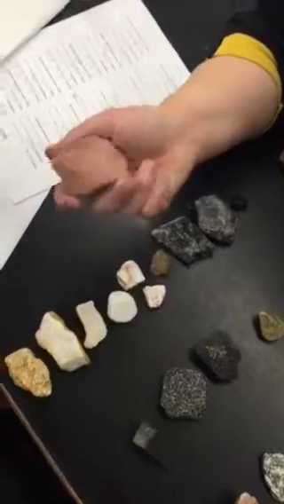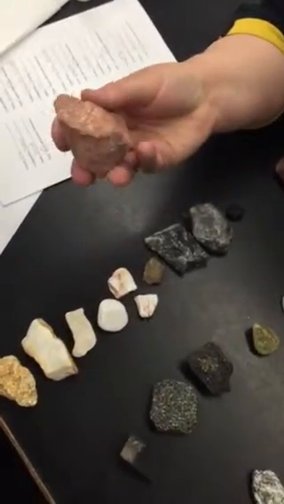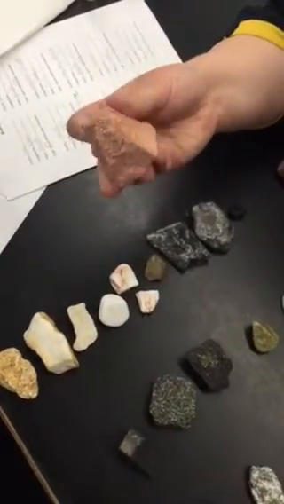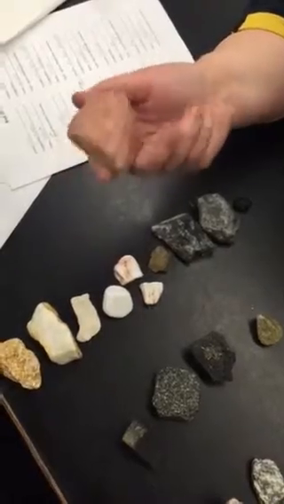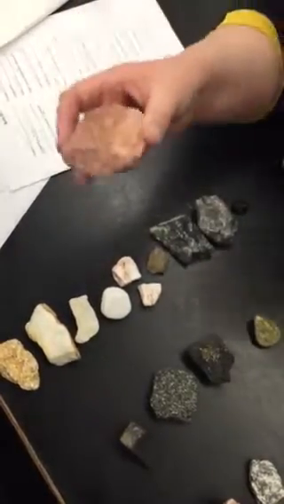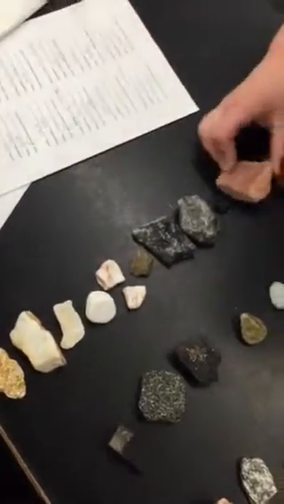Okay. This is sandstone. You can tell because it looks like it's made of a lot of little sand grains. It scratches glass because it's made of quartz.